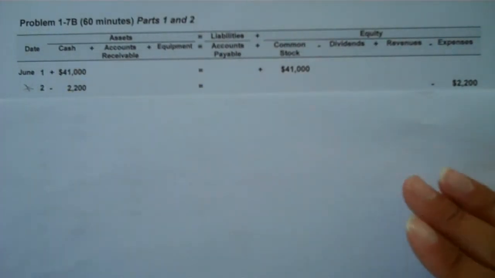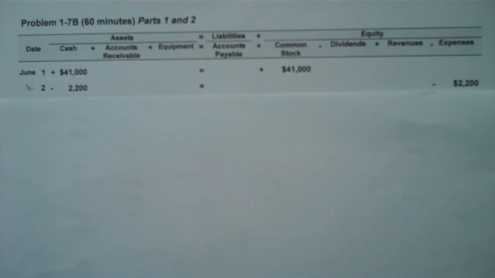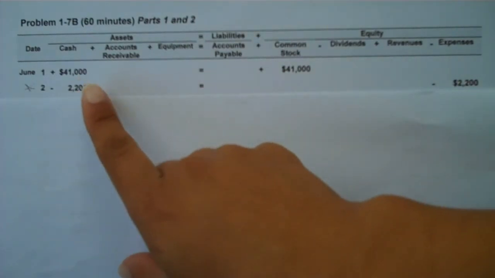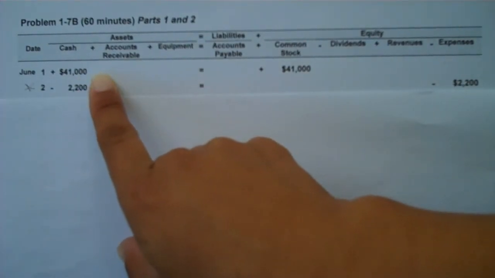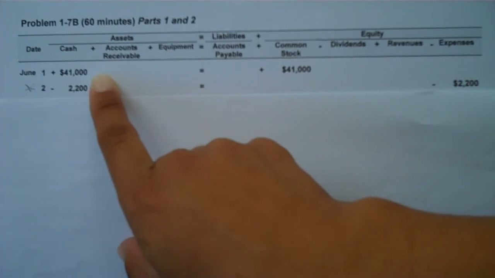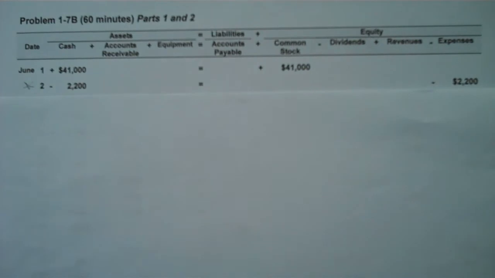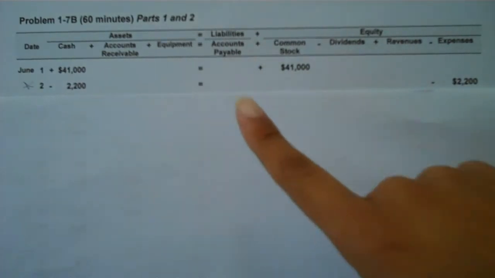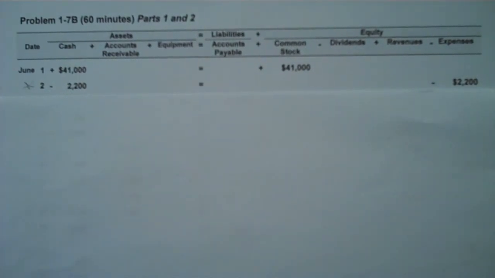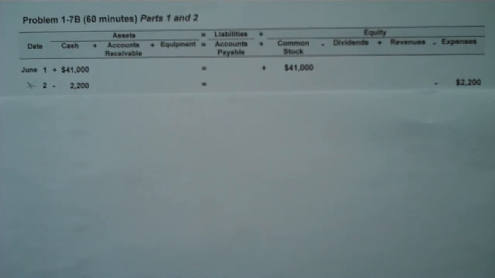Now remember, we want to make sure after each transaction that our accounting equation is in balance. So for example, after the first transaction, we had a positive $41,000 on each side of the equation, so we were in balance. And on June 2nd, we have a negative $2,200 on each side of the equation, so we're still in balance.